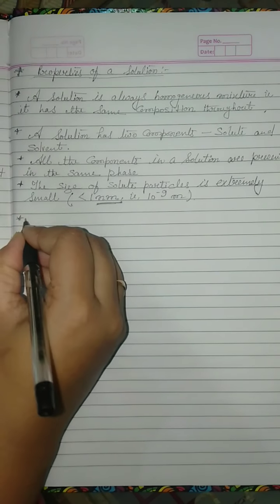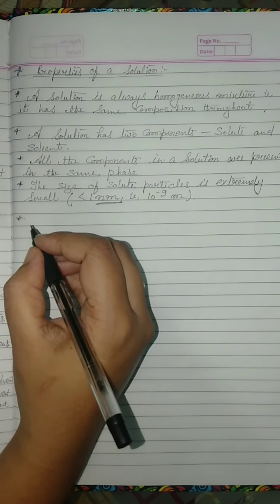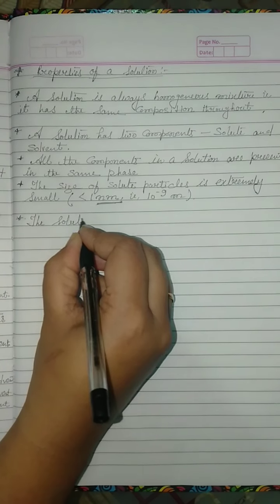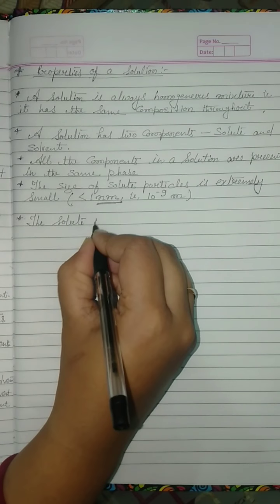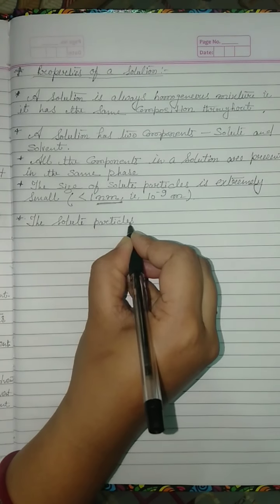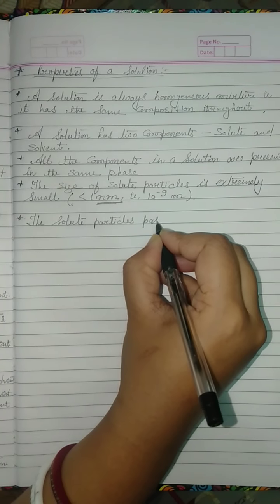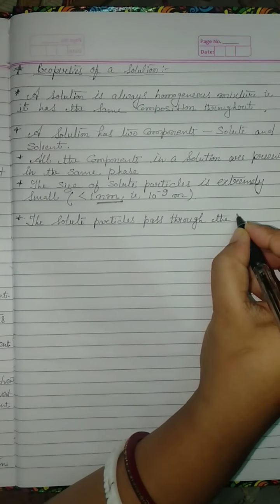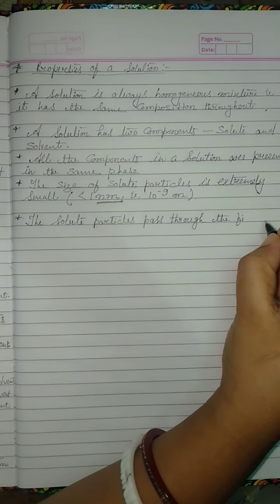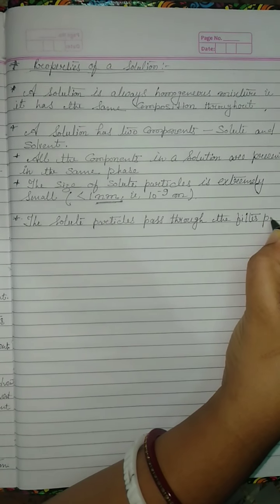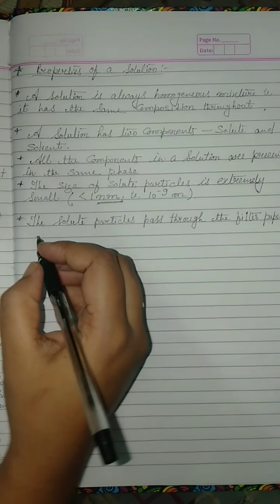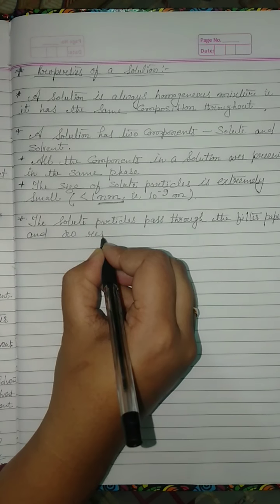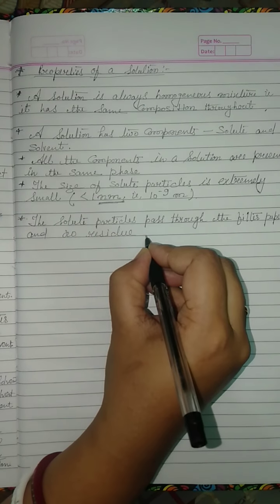Now the next point, the solute particles pass through the filter paper and no residue is left.